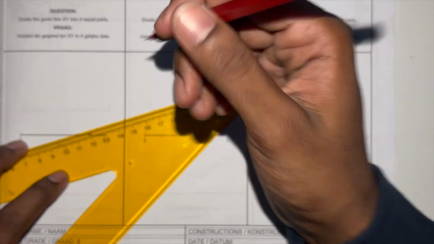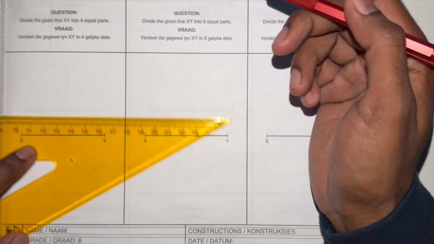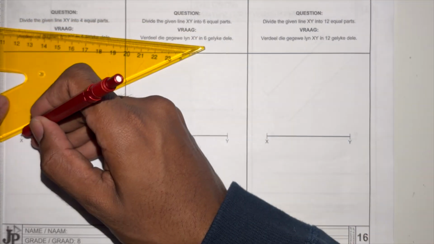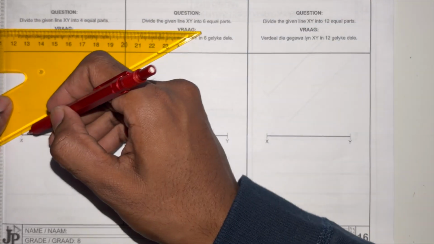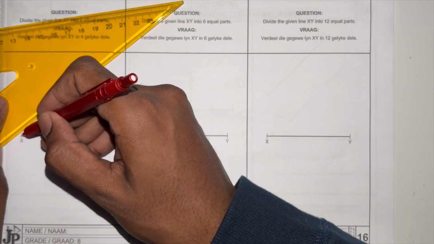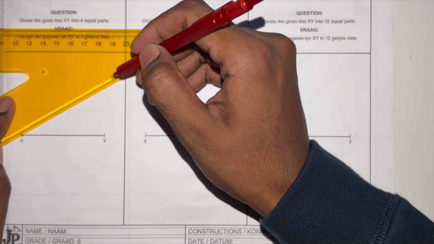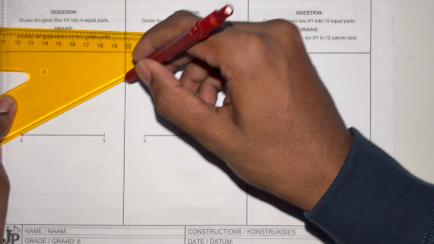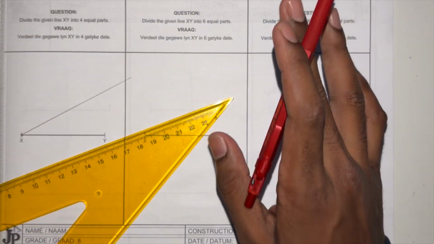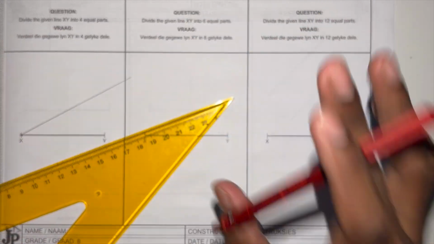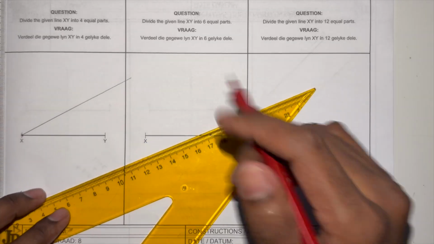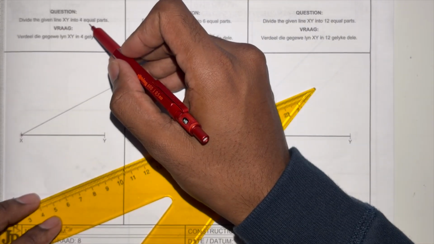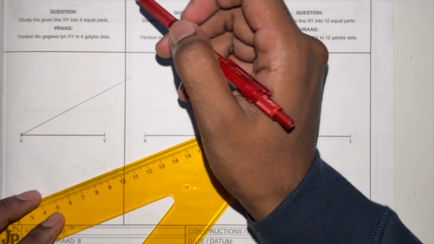Okay, so I need you to draw a line here at any angle. It's not 30 degrees, it's not 60, it's not 45, it's at any angle. You could use a 30-degree angle if you want. I just drew a line in construction. I know it's a little dark, believe me, it's in construction. Now they want you to divide this line into 4 equal parts.